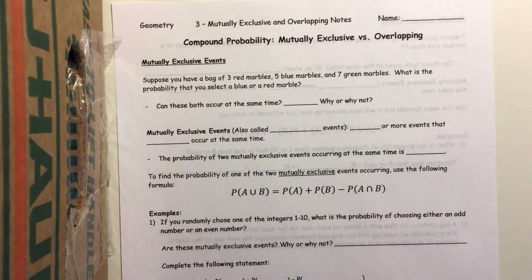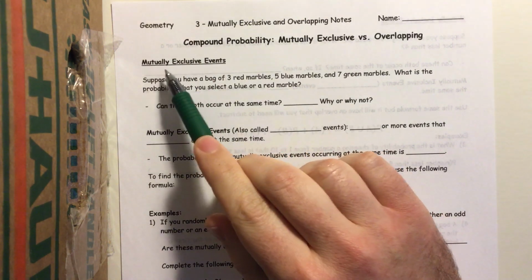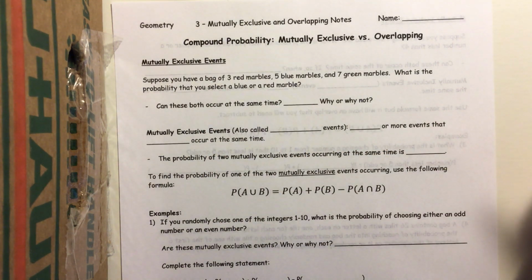Okay, we're starting notes today for compound probability. We're going to talk about mutually exclusive versus overlapping probability. This is still pretty similar to what we've been doing. We're just kind of putting names with some of these things now. All right, so we're going to talk about what mutually exclusive means first.